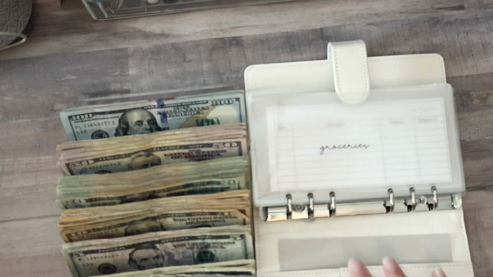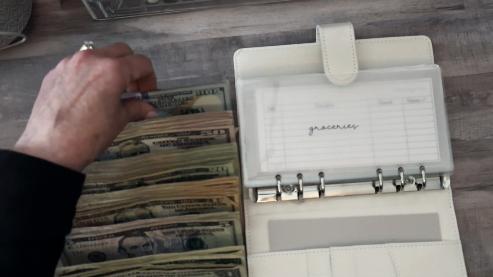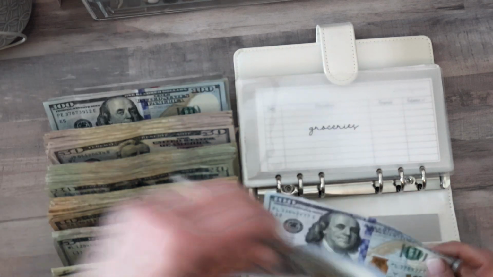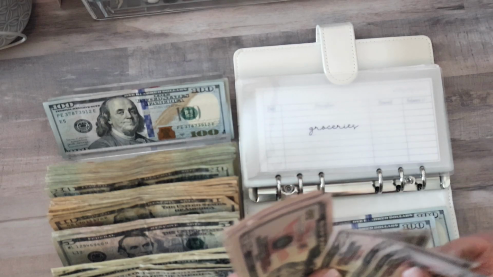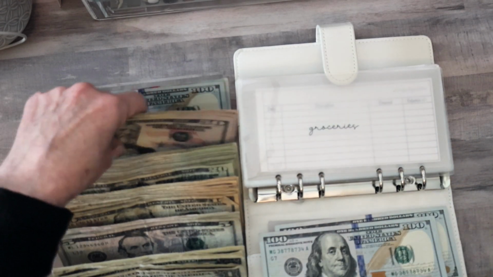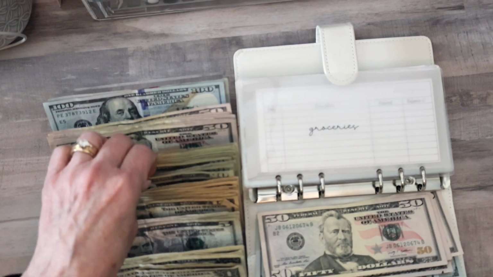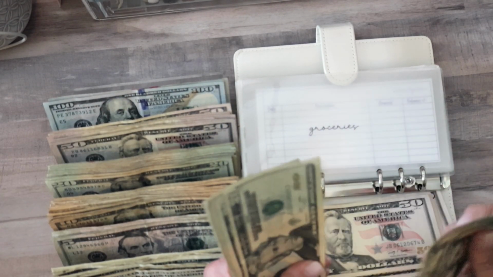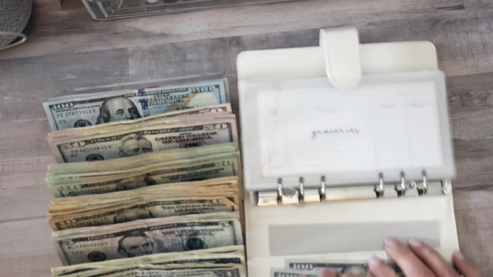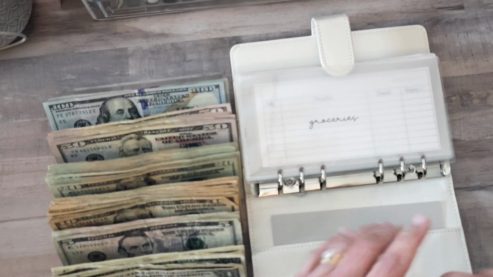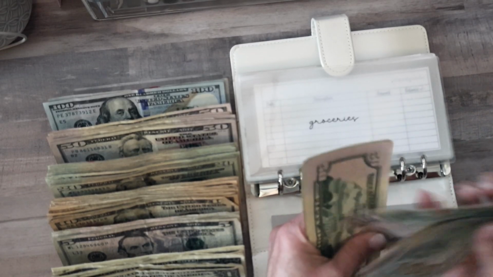Okay, so groceries is 2 100s, 1 50, and 5 20s. So this should be 700.